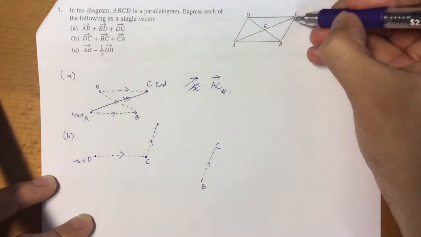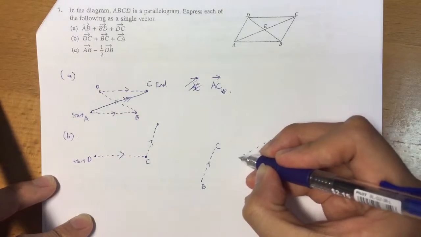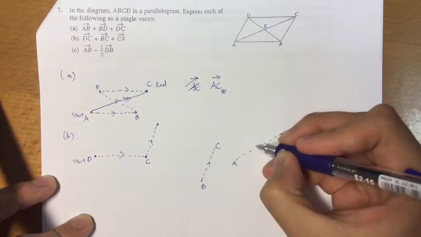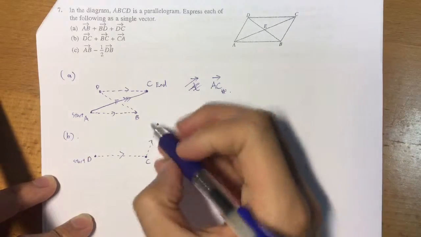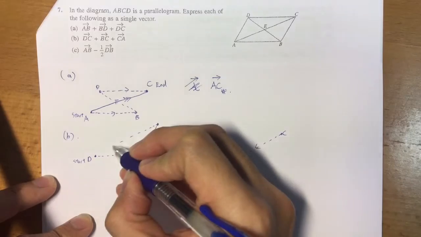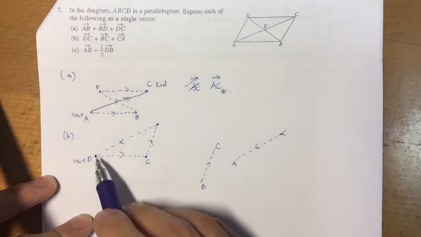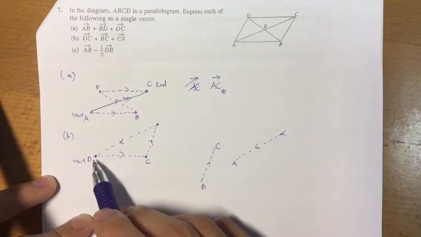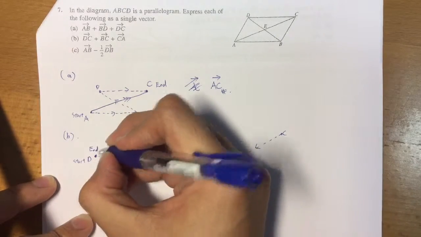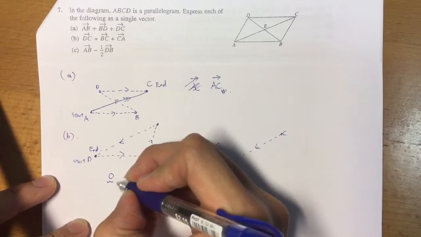Finally, we are going to add CA. CA is in this direction, cutting across from C to A. So I'm now down here. If I draw this over here, you will get this result, and you realize it comes back to the point of D. So I started with D, went to C, went up BC in this direction and magnitude, and I came back CA. I start and end at the same point. So what is the resultant vector? It's actually the 0 vector.